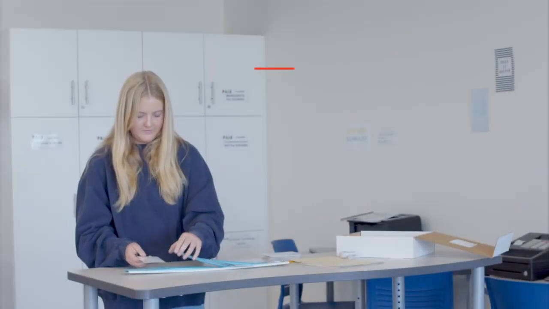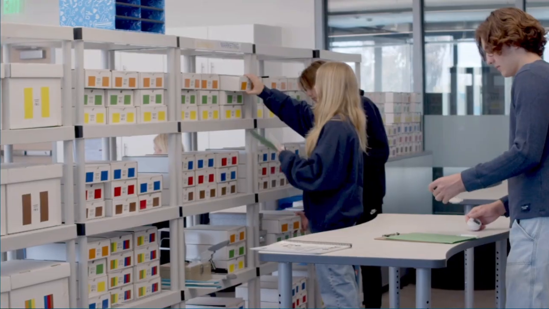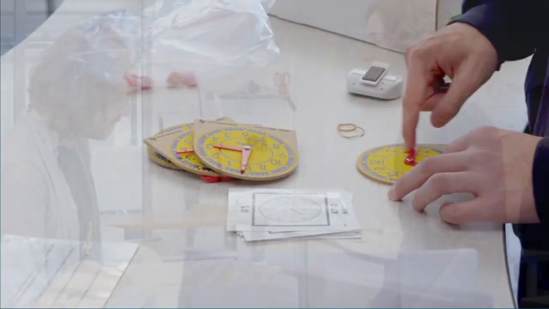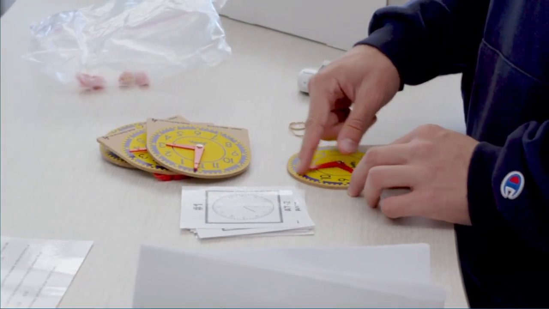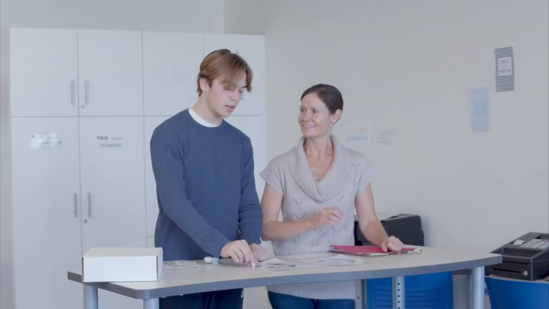The PAES Lab is specifically designed to inform the transition planning process about employment potential and related instructional needs. Its simulated workplace environment is key in assessing aptitude for real-life workplace settings. When teachers sit down to draft transition goals for students, the information gained in the PAES Lab can help significantly.